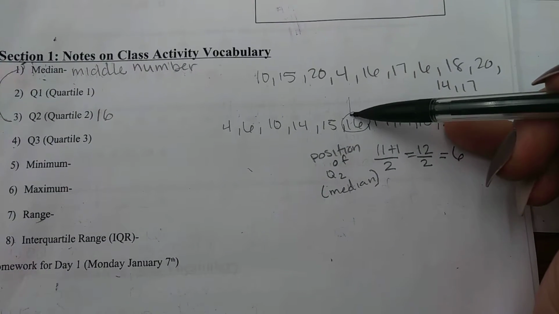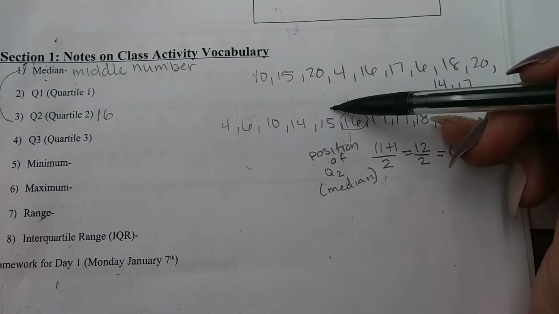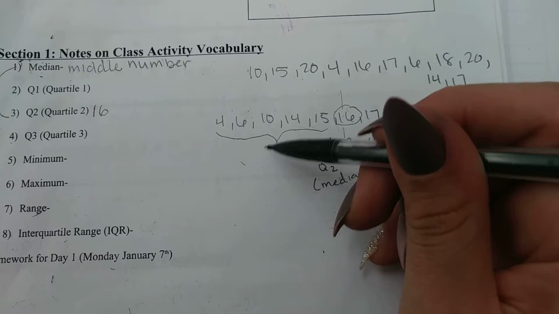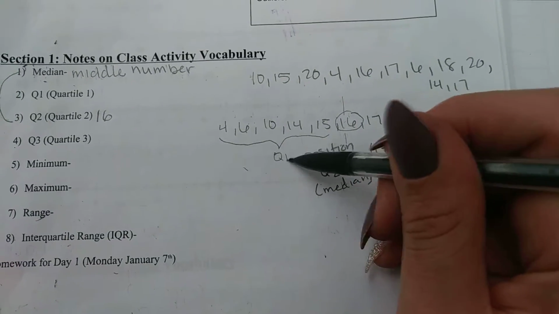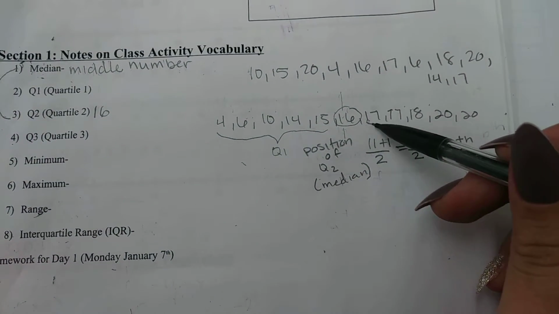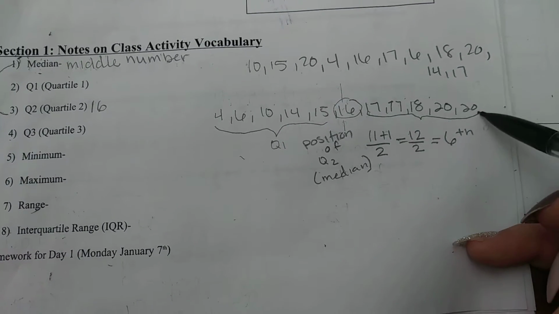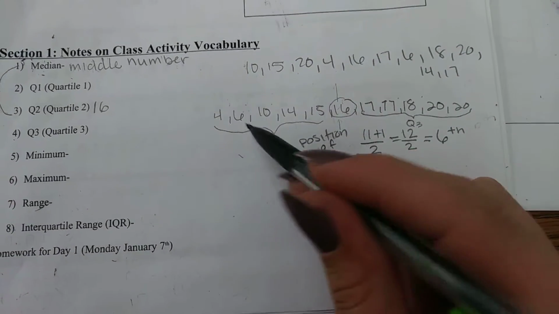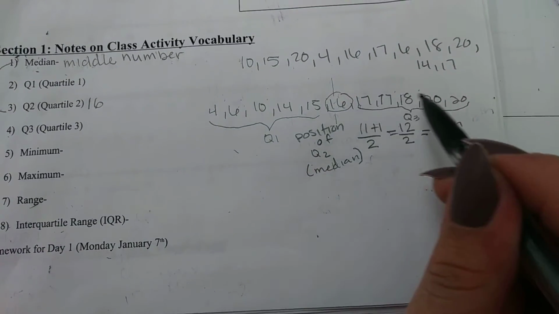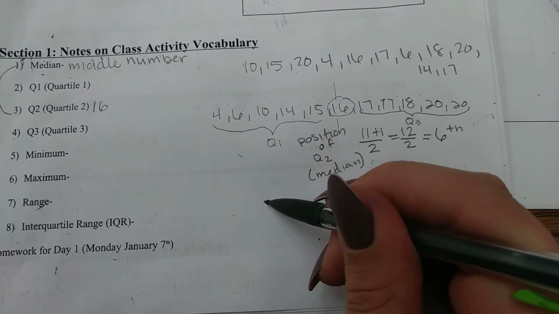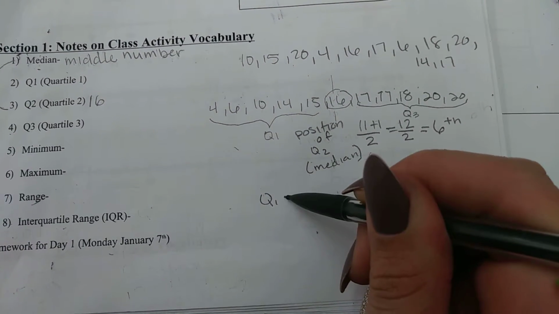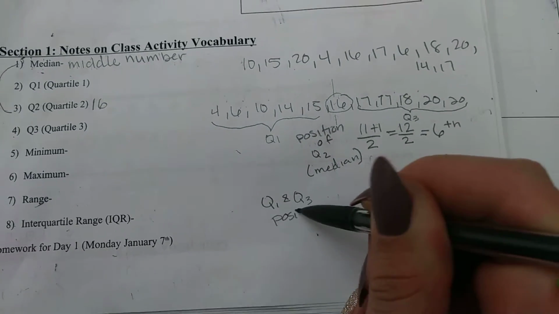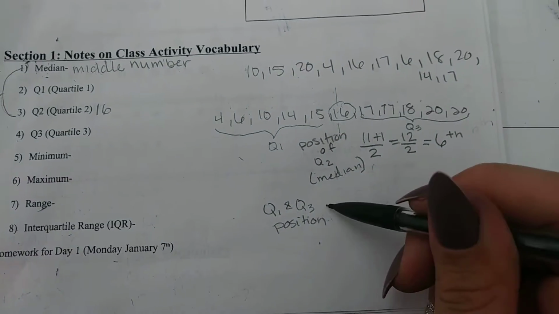Now this data has been cut in half here at 16, so I'm going to take these 5 and find my lower quartile or my quartile 1, and then these 5 will be my upper quartile or quartile 3. So because I have 5 numbers on this side and 5 numbers on this side, my quartile 1 and quartile 3 position will have the same math.